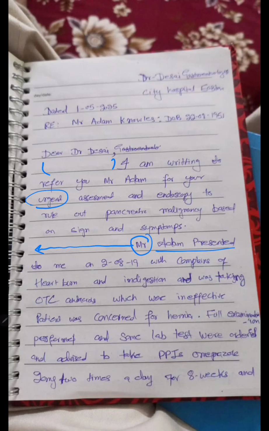So today's visit should have been written here, but okay, for this particular page, let's move forward. So you will write, Mr. Adam presented to me on this date with complaints of heartburn. The H should be small. And indigestion, and was taking over-the-counter antacids which were ineffective. Patient was concerned about hernia.